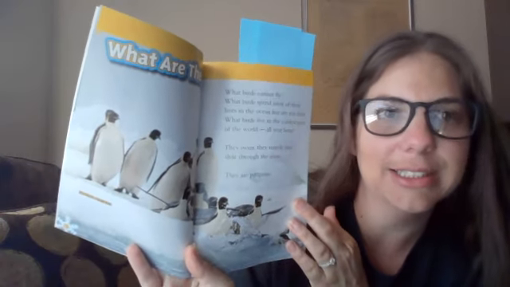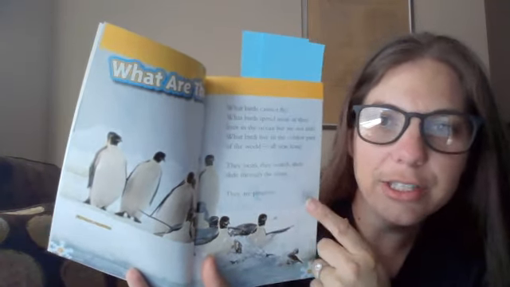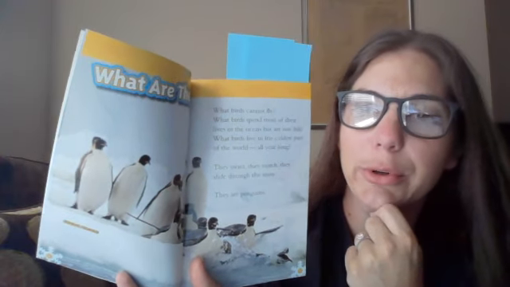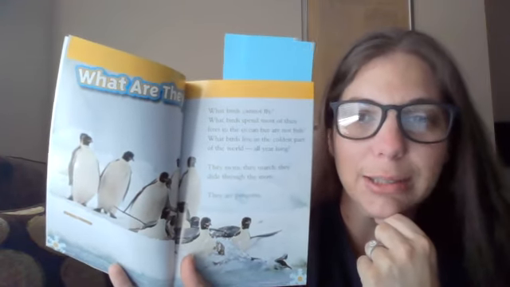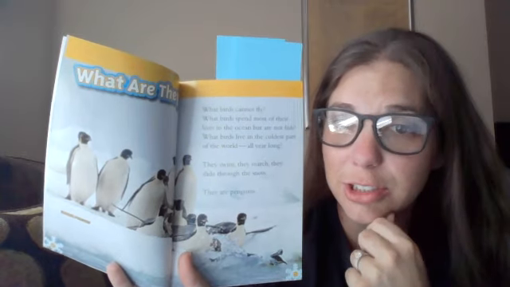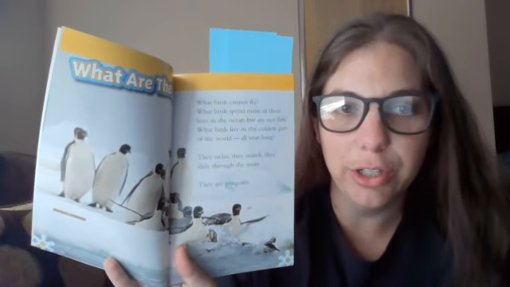They are penguins. Did you notice that on this page, the author didn't just tell us what we were going to read about? She asked us some questions first and then gave us the answer. Writers can do that too. You all can do that in your own stories. It's a really good way to start your nonfiction stories or your informational text, to start with a question.